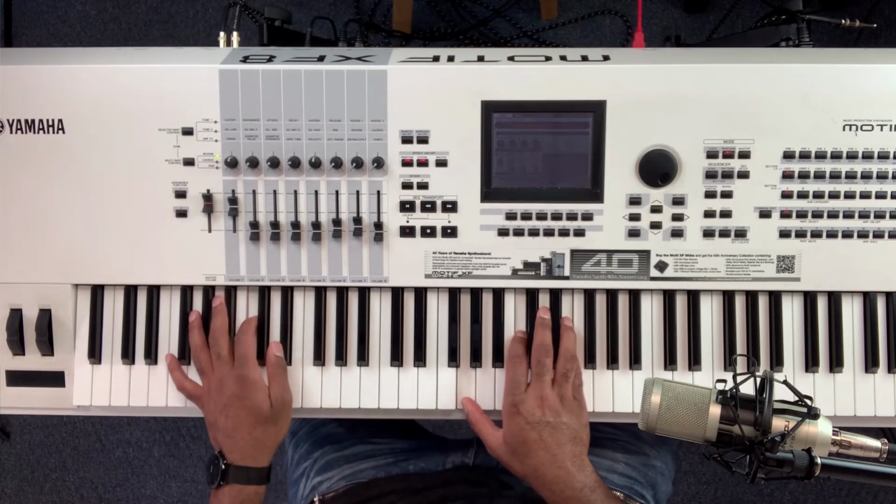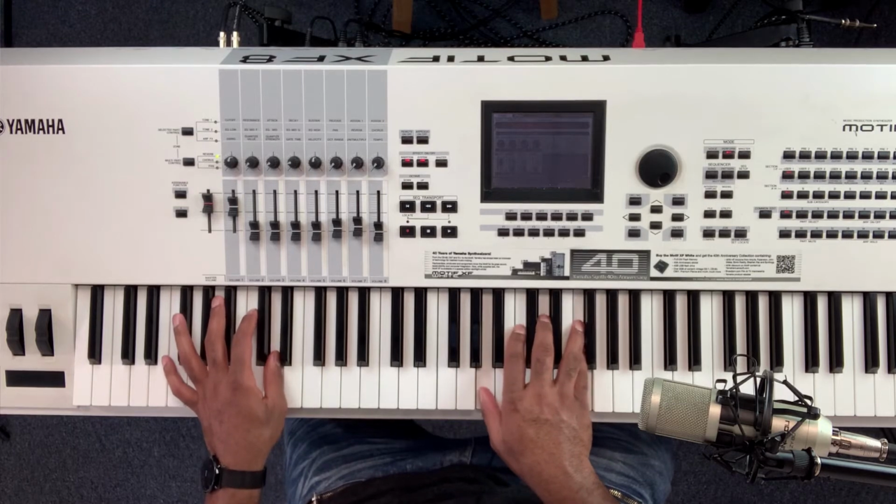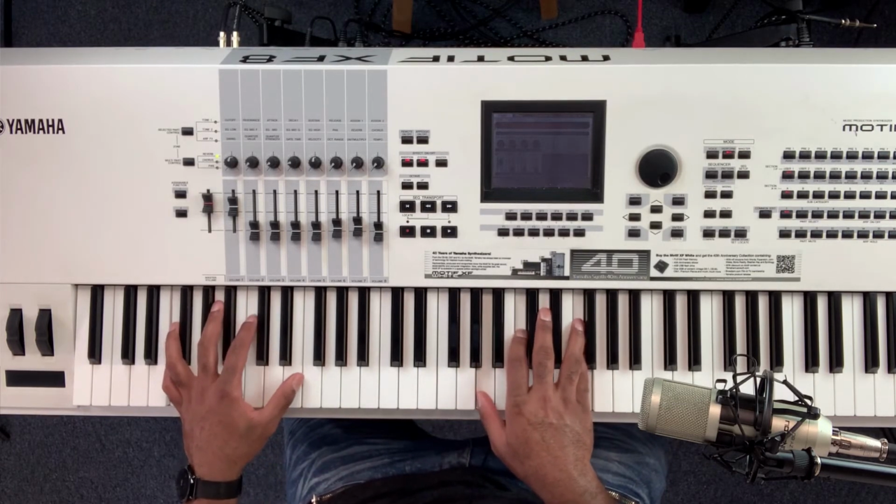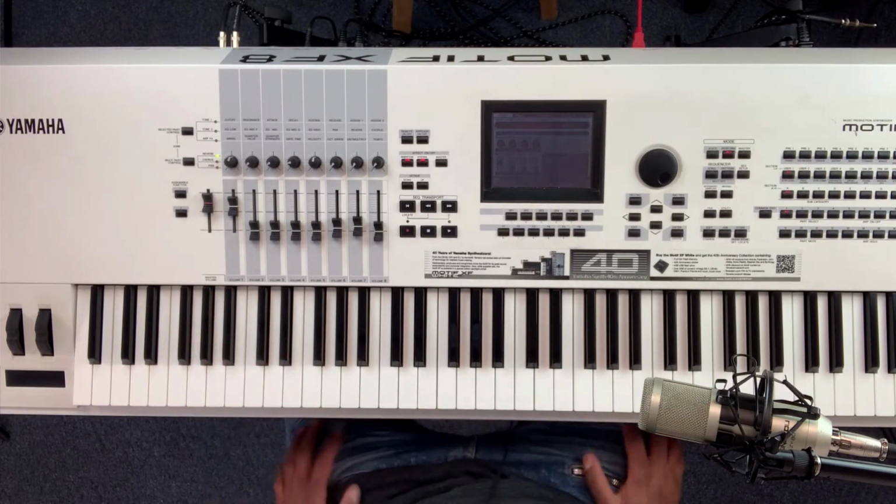Play that again. I'm sure you heard this chord progression a million different times in a million different songs. So that's a chord progression that you definitely must learn, okay?